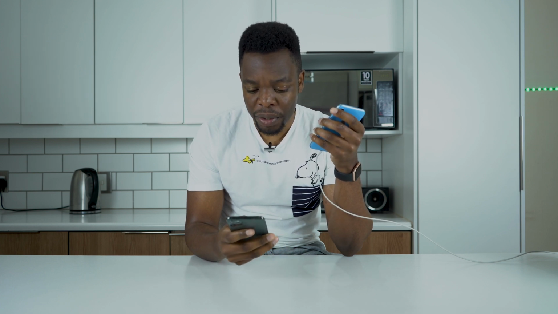Now let me switch to the iPhone 11 Pro Max. Obviously this device is going to be much louder than this one, but I just want to see this spatial audio. Will it actually occupy the whole space?